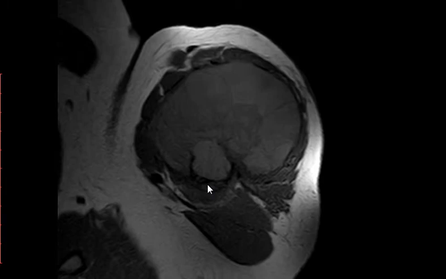Differential. First, telangiectatic osteosarcoma. Aneurysmal bone cyst, but giant cell tumor? Giant cell tumor. Which one is not a dislocation? Giant cell tumor is not in the subcortical area. It is usually in the subarticular area. Okay. Aneurysmal bone cyst is not in this age, it is a bit younger.